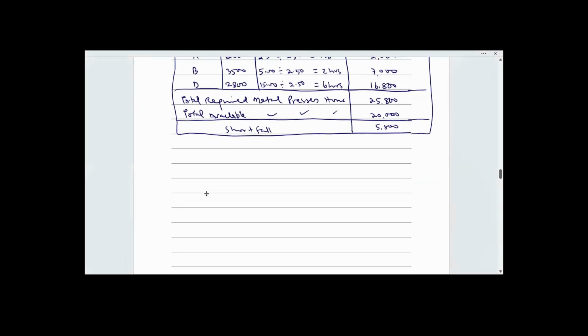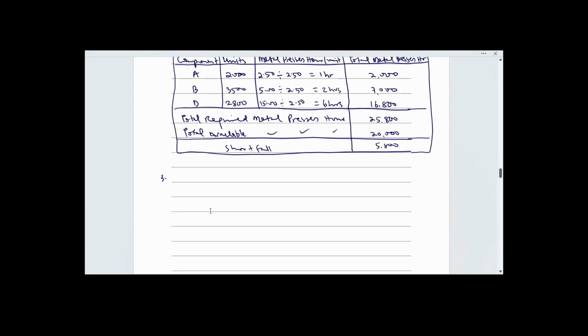So step number 3 is to calculate savings per unit. This question relates to make or buy. Therefore, we've already determined the savings per unit, so there's no need for us to do the calculation again. That's all you have here. So we move to the next one, which is to determine savings per metal presses hour.